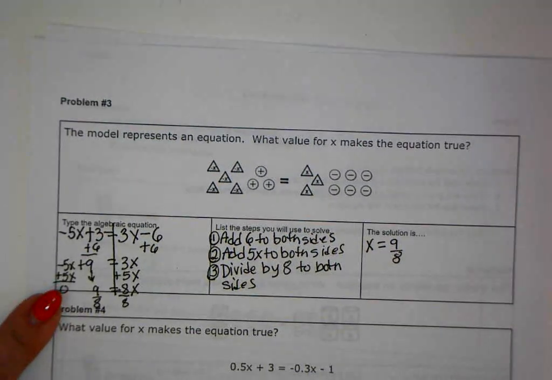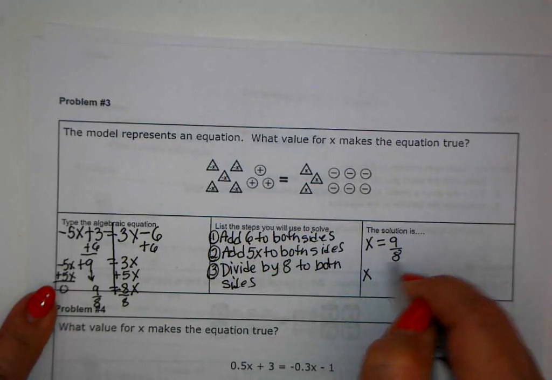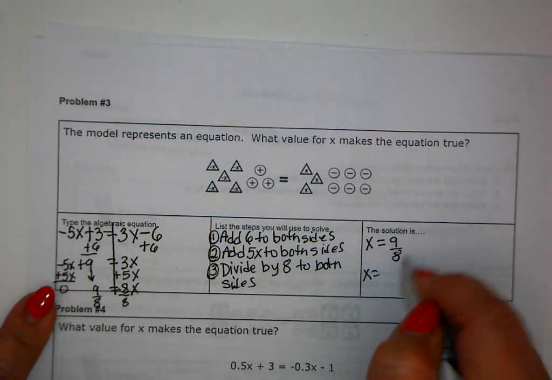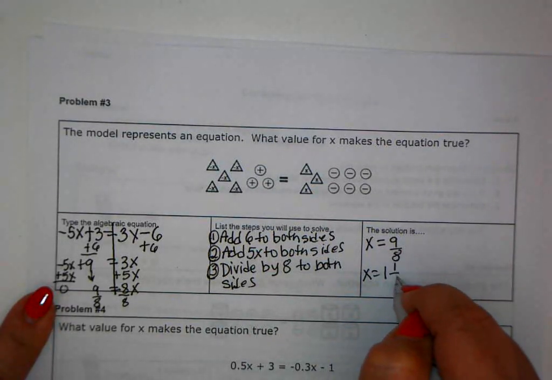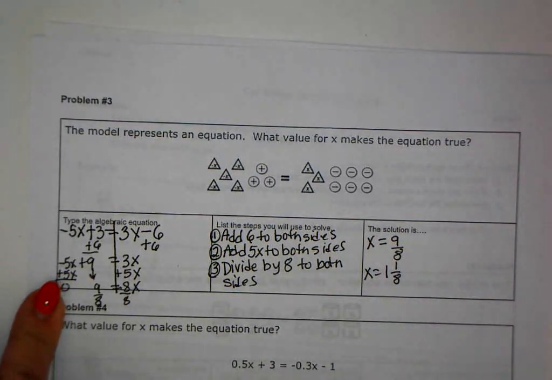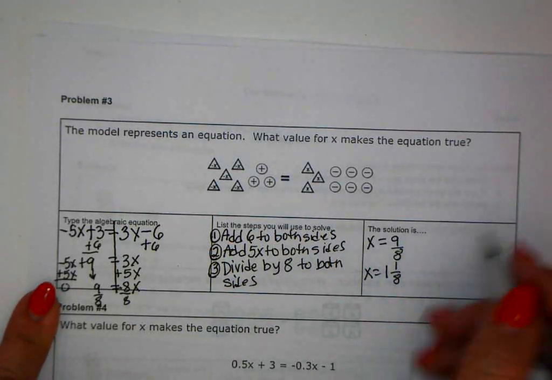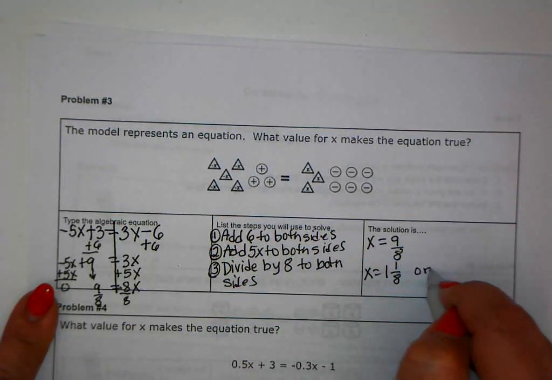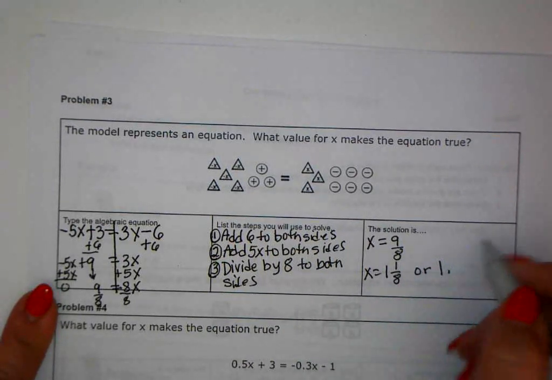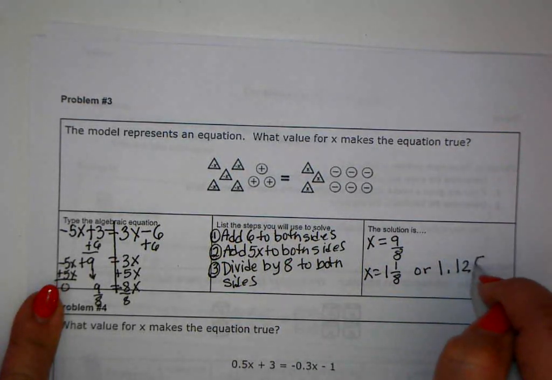And now I can simplify that to being, 8 goes into 9 one time with 1 left over at 1 1/8. If I divide that out, that 1 will go into that 1.000, then it becomes 1.125. Okay?